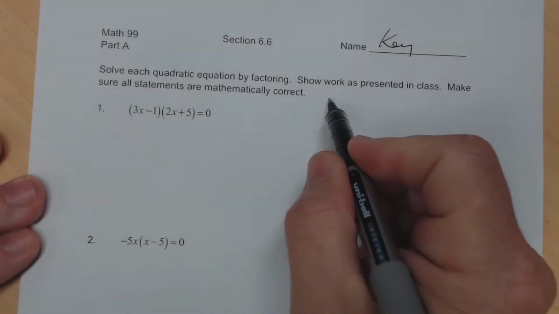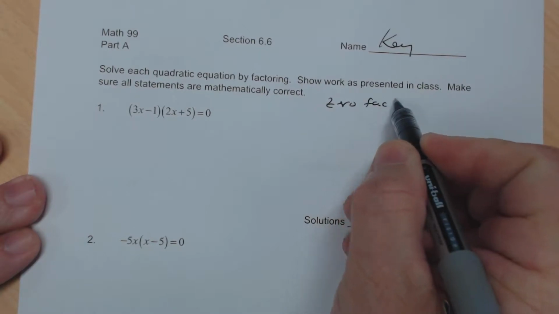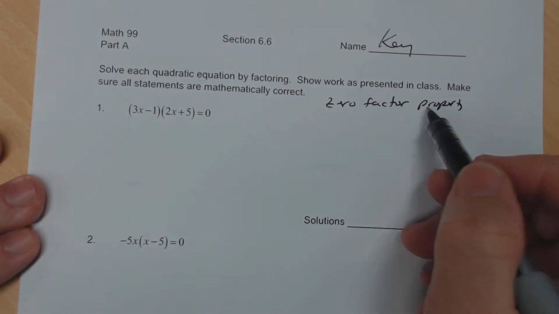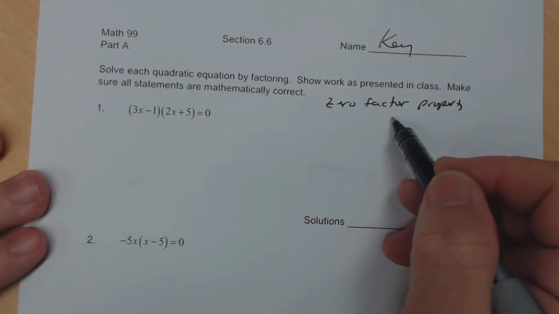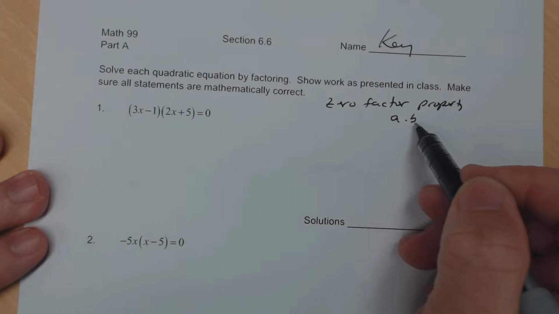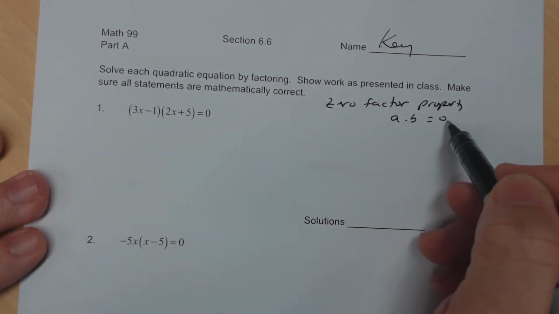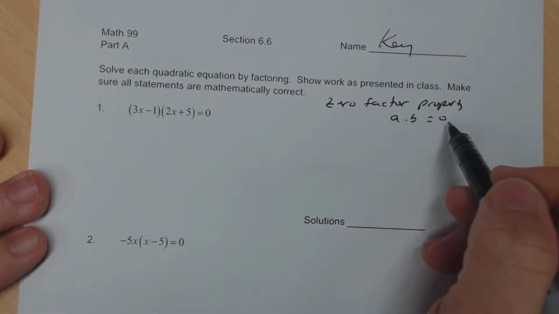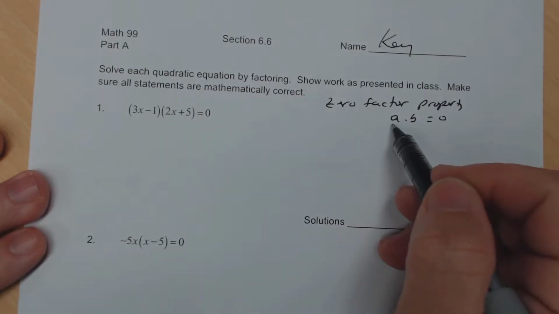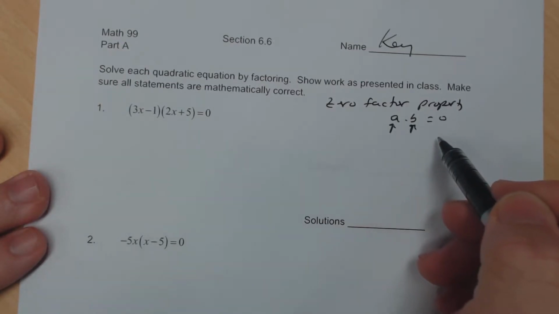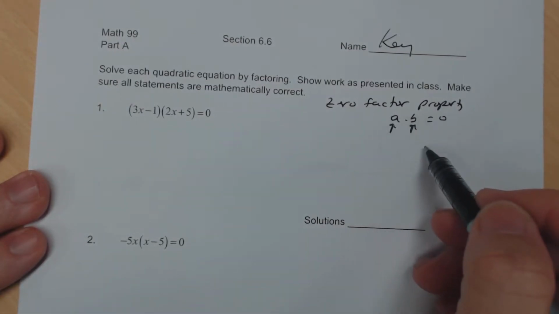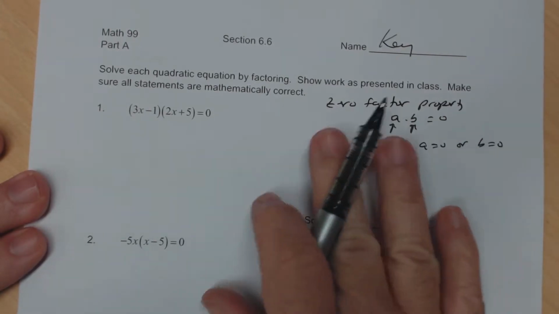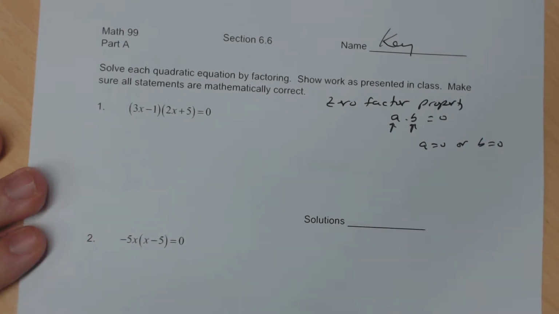So we're going to use, remember, that's called the zero factor property. The zero factor property says that if you have two or more factors whose product is zero, now that has to be zero, it can't be any other number, then in order for that to happen, one of these has to be equal to zero. So either this factor is zero or this factor is zero. Okay, so that's what we're going to use in these problems.